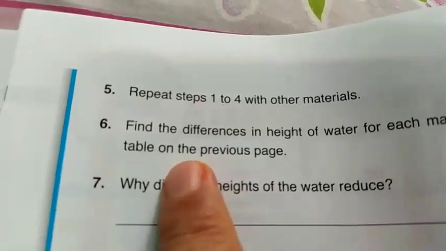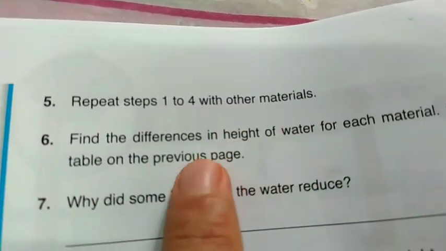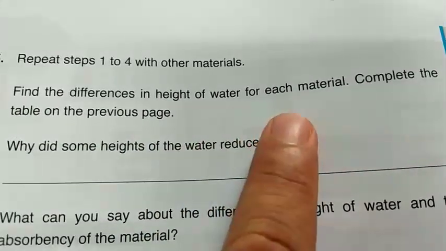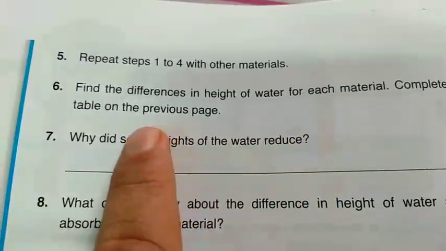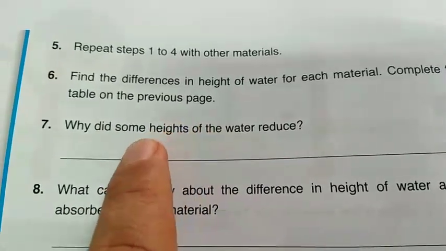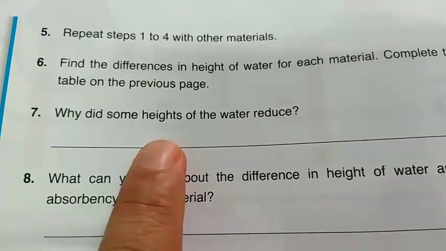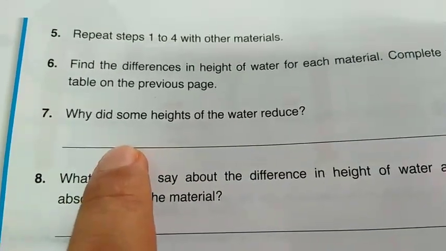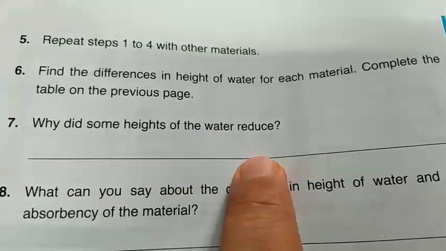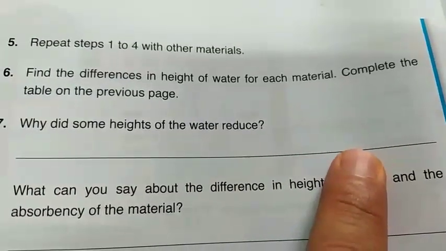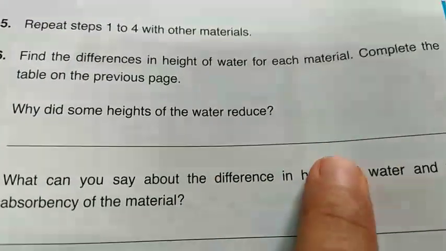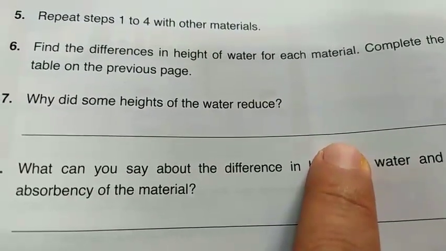So here, number 5. Repeat steps 1 to 4 with other materials. We did already. Number 6. Find the differences in height of water for each material. We did already. Complete the table on the previous page. We did already. Why did some heights of the water reduce? Answer: Because the water is absorbed. Okay?